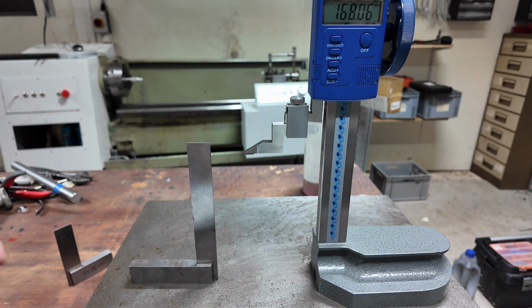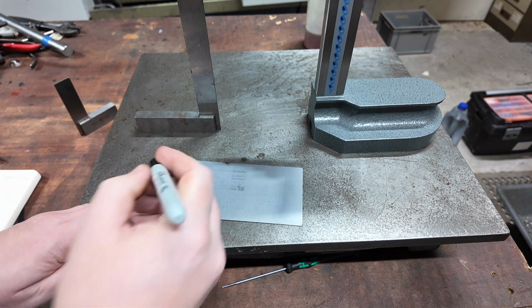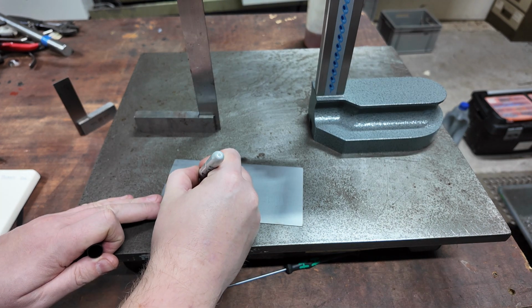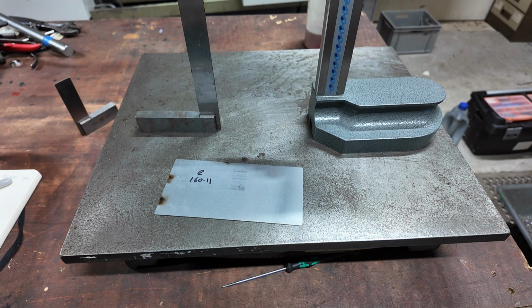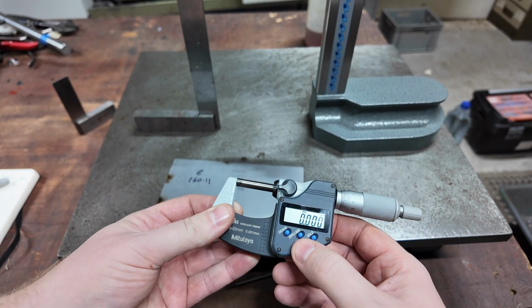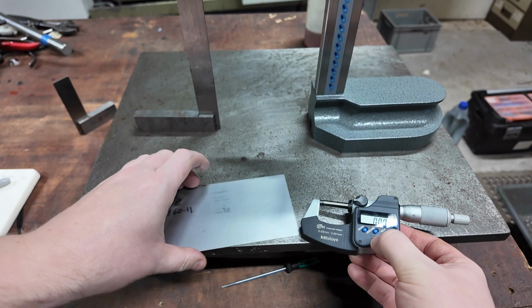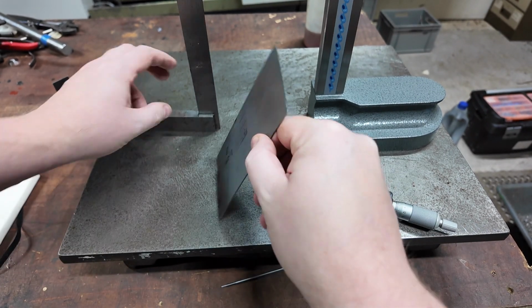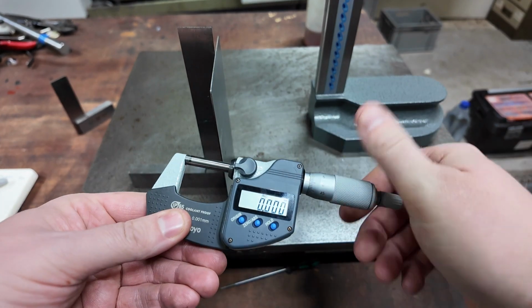Then I'll just write it on there. Then we'll measure the thickness. I normally find that the 1mm is always a little bit thinner than the nominal dimension, so we'll just measure it.